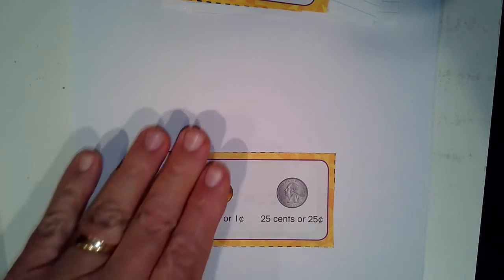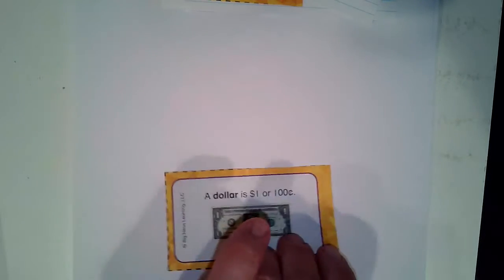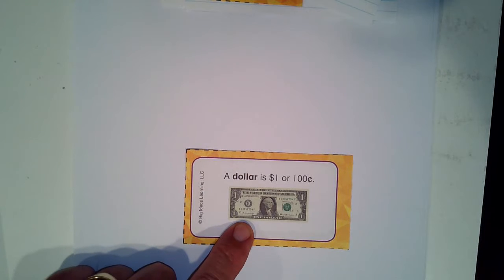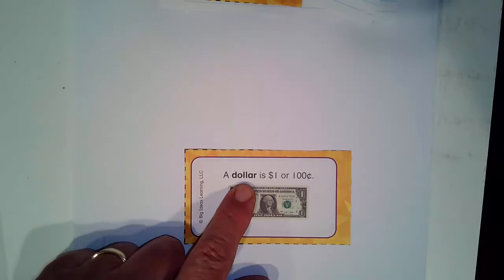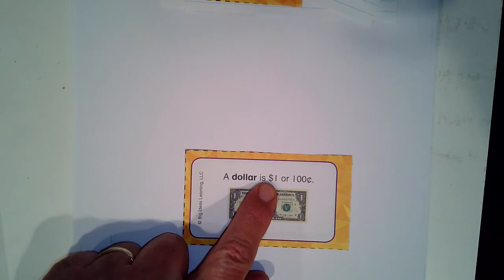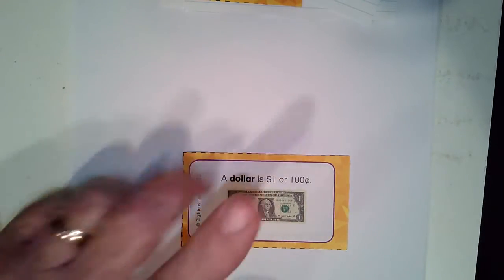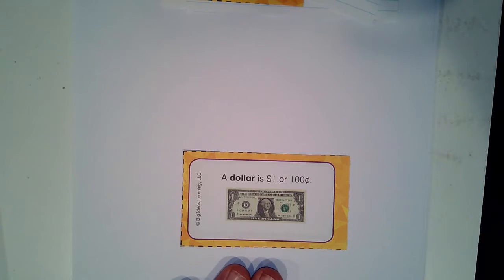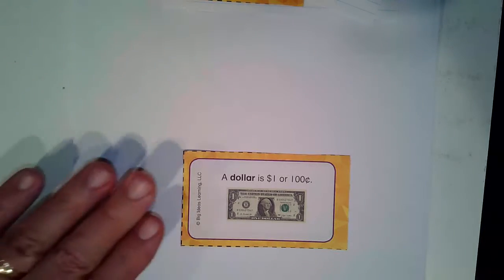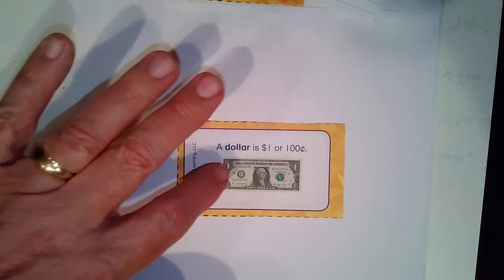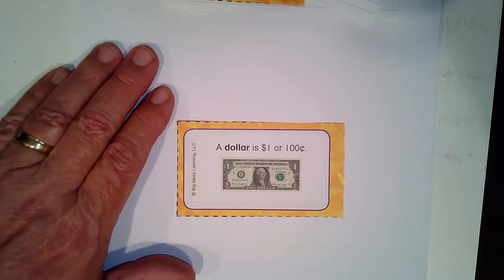Same thing with the symbol for cents, right? And there's another one for the dollar. If I show you this, you would say it's a dollar or $1 or 100 cents. Now, I know that we've been working on this in our numbers of the day. 100 cents is equal to $1.